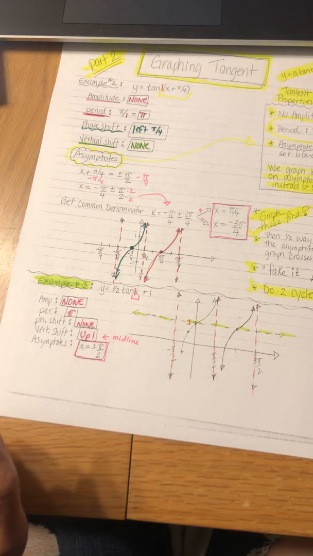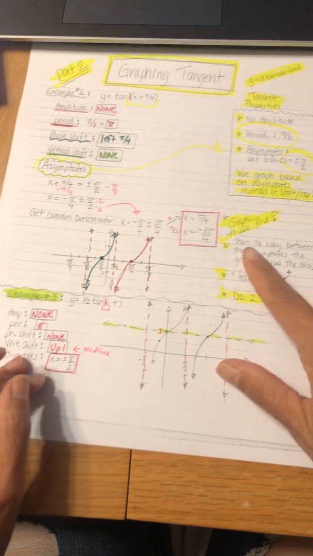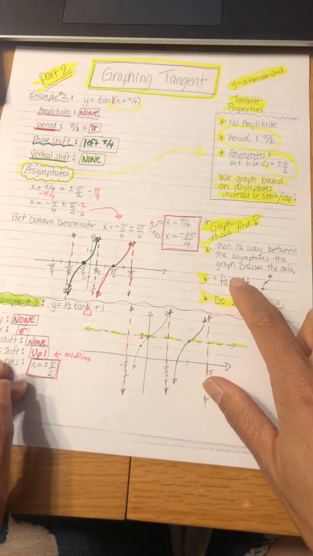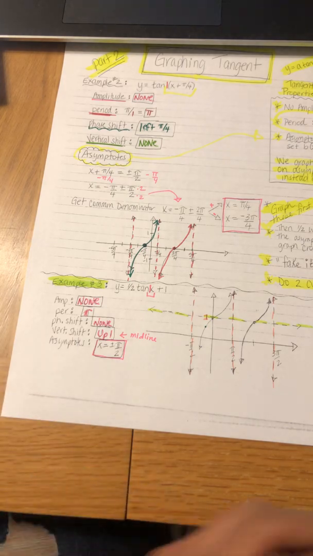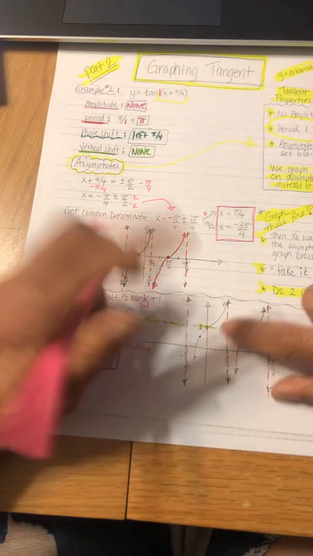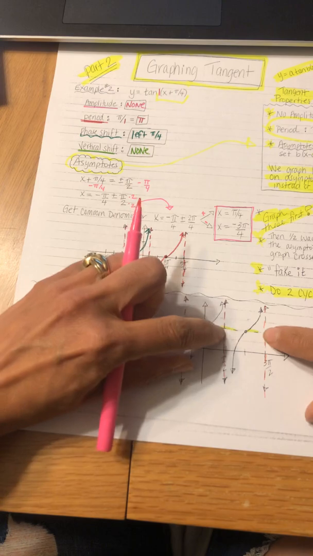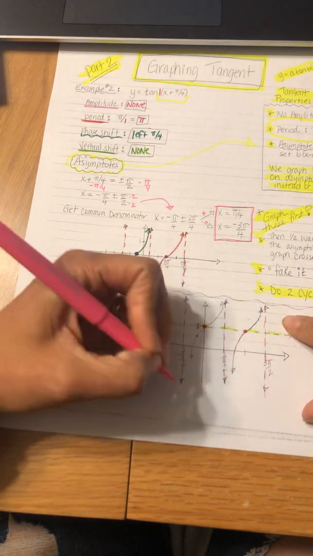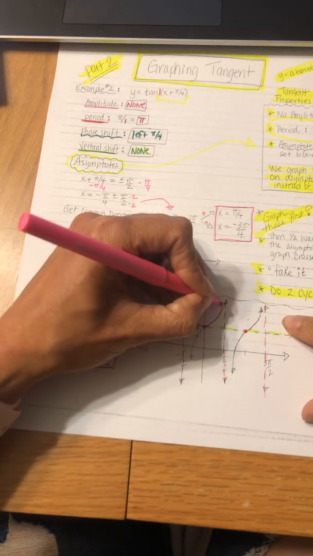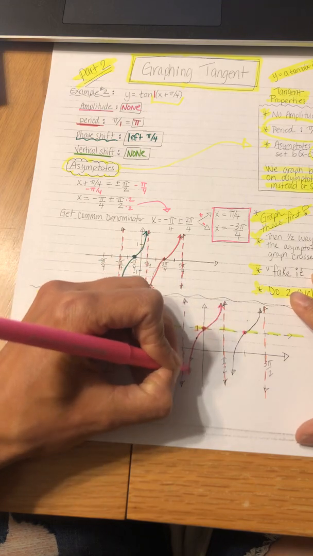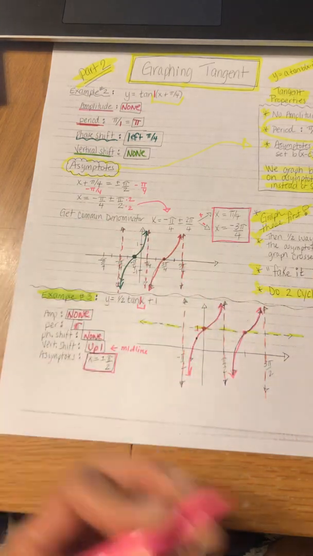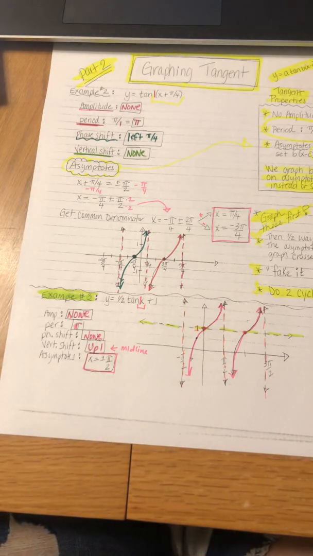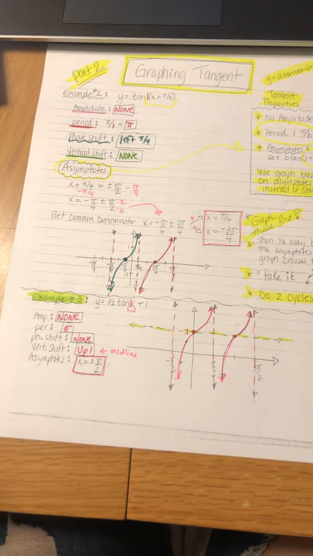Okay, so now remember we have to find halfway between the asymptotes, and that's where it crosses the axis. So halfway between, we're going to have a crossing point here and a crossing point here. And then fake it till you make it. Hug the walls going up on the left, down on the right. Up on the left, down on the right. Okay? And there is another tangent graph.